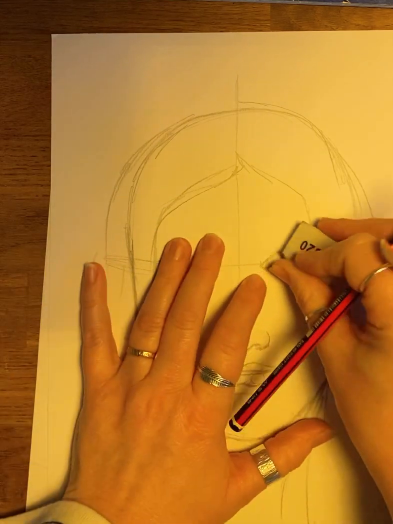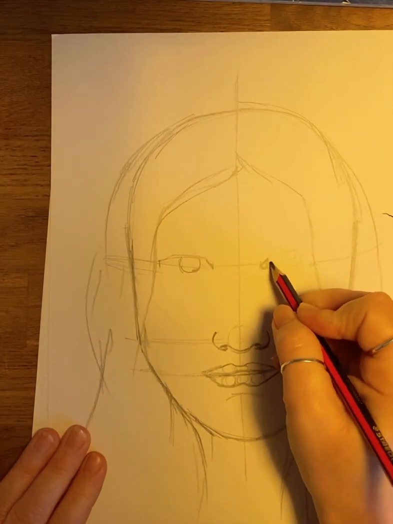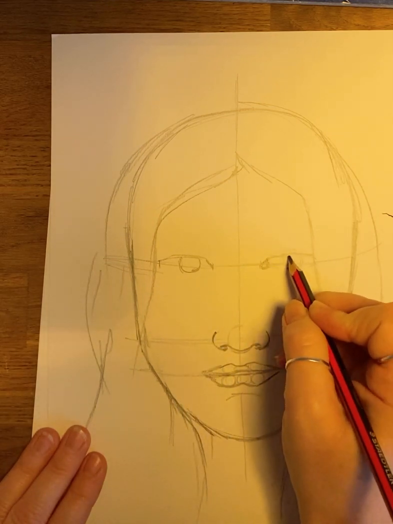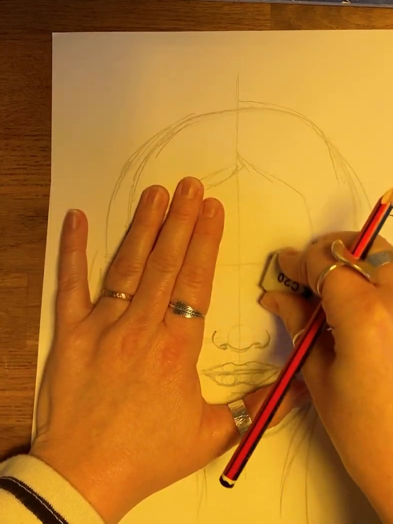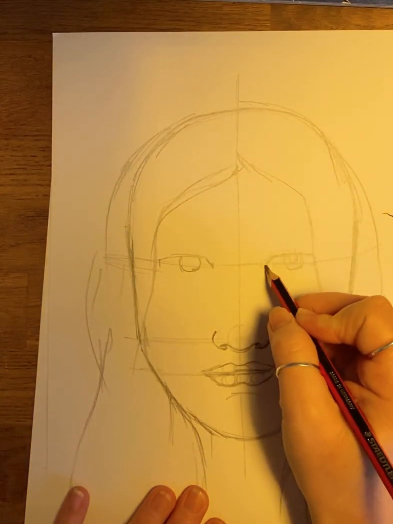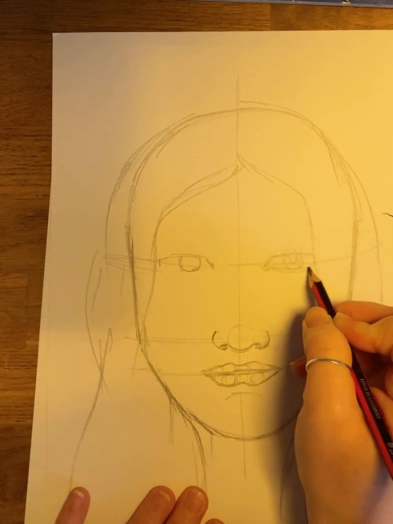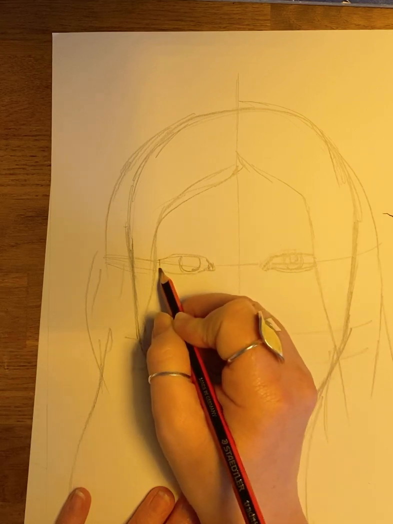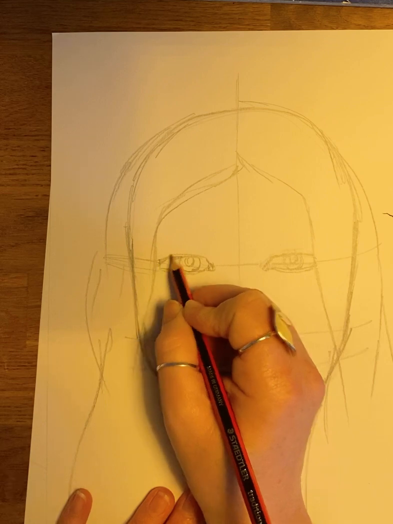I can see I've actually got that one too high, so I'm going to bring that one down, around in here, that's better. And then going around in there. So bring that tear duct down and around, eyeliner area, that one down round in here, into there, and like so.